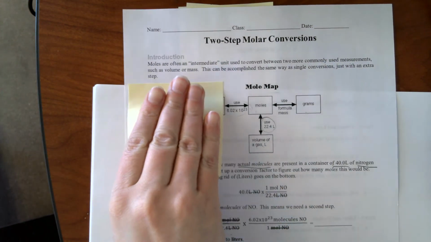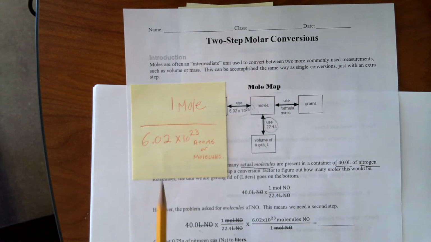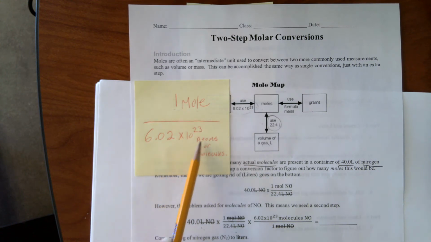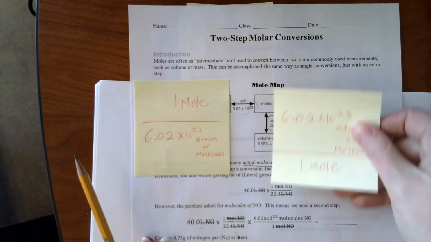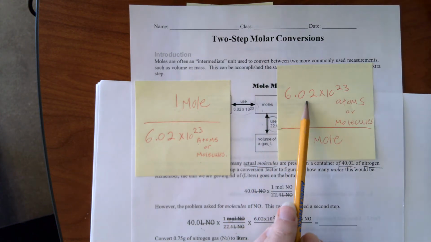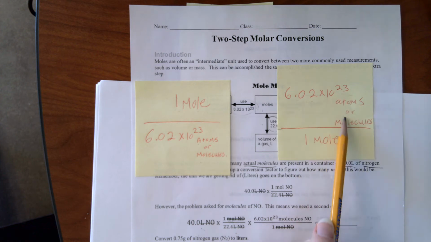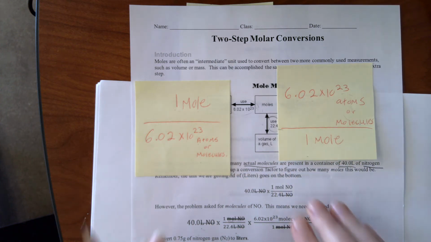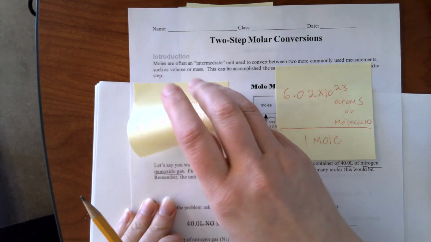Again, this conversion factor can be written in one of two ways, where 1 mole is 6.02 times 10 to the 23rd atoms or molecules, or the flipped around version where 6.02 times 10 to the 23rd atoms or molecules is equal to a mole. That's how you can write this conversion factor.